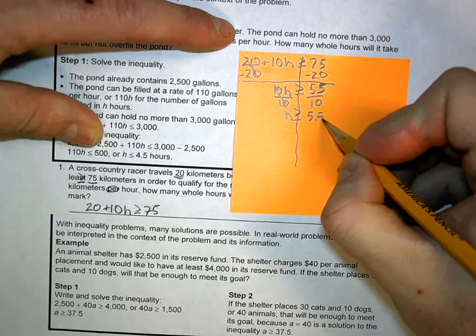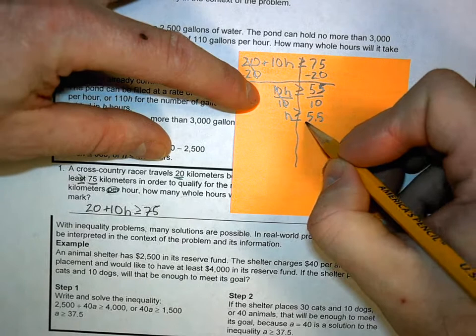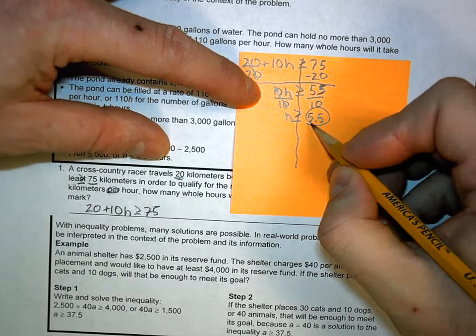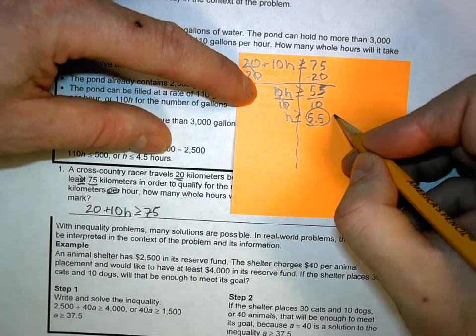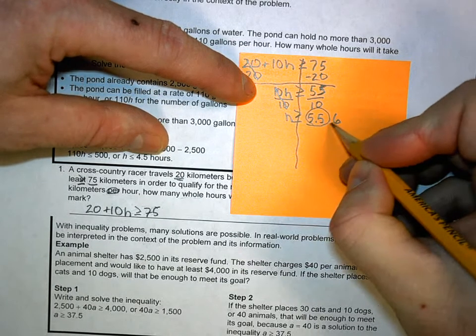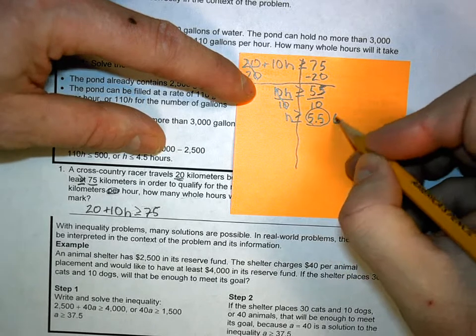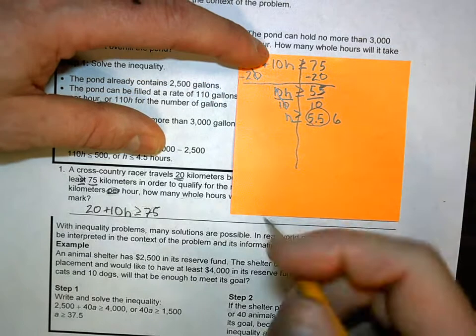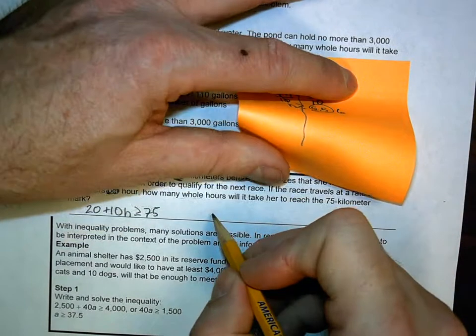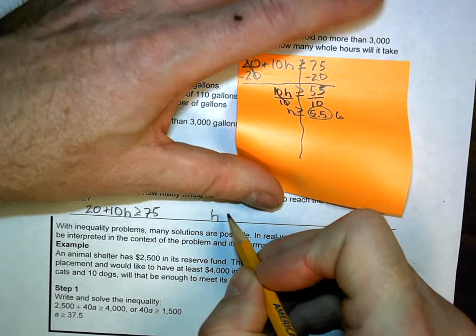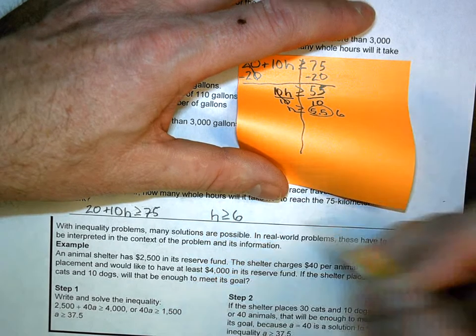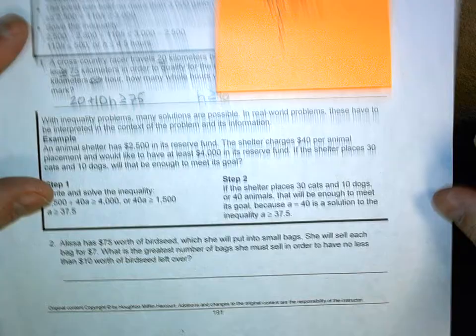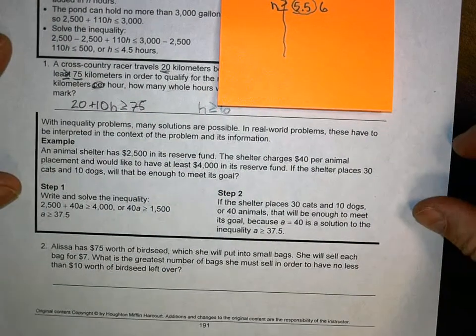Now it wants whole hours, right? So this is one of those few times where I've got to look at this. I'm going to round up. So how many whole hours? It's 6. This right here is a rational number. It wants whole, so 6. So down here I'm going to put h is greater than or equal to 6 hours. All right, that one just required a little bit of interpretation, but we can do that.